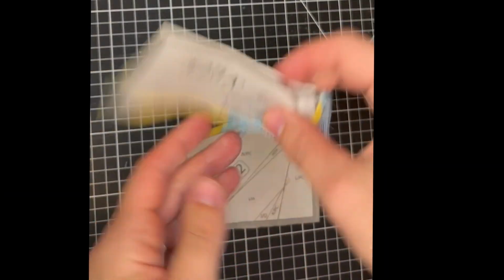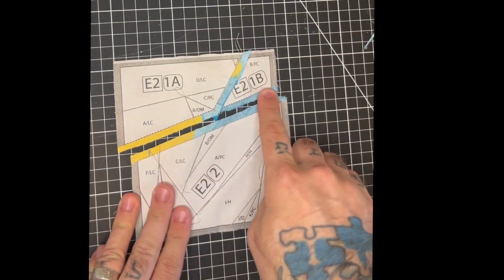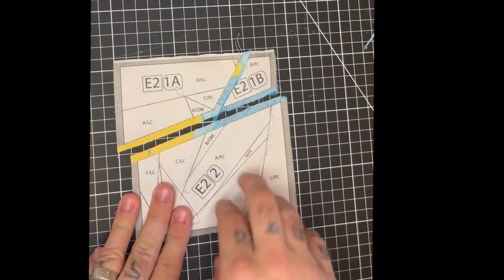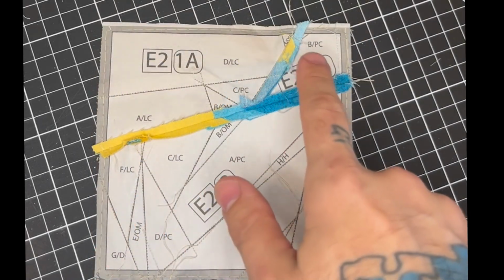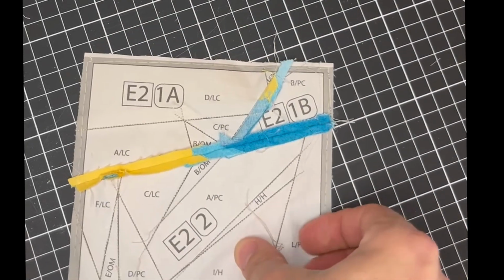Now I've sewn these 2 pieces together. Now I can sew these 2 pieces together the same way I would if I only had 2 pieces. So now here's the 3-piece block sewn together. Here's what it'll look like on the front.